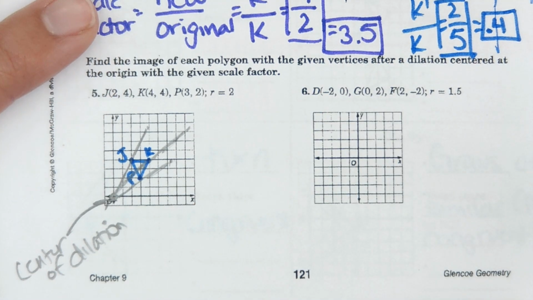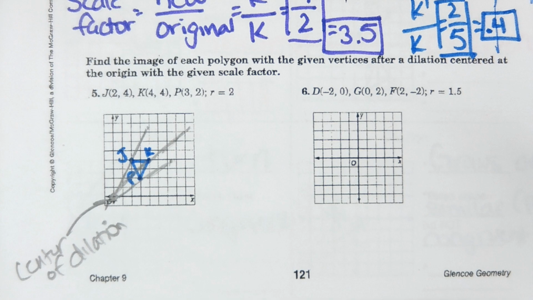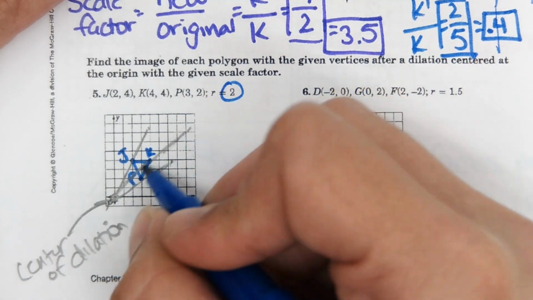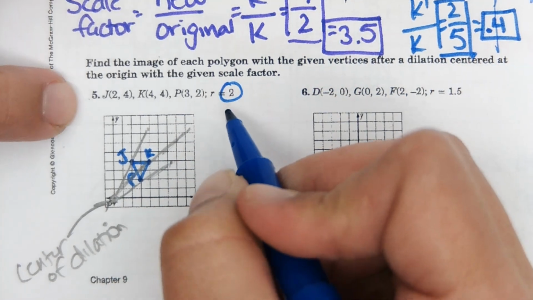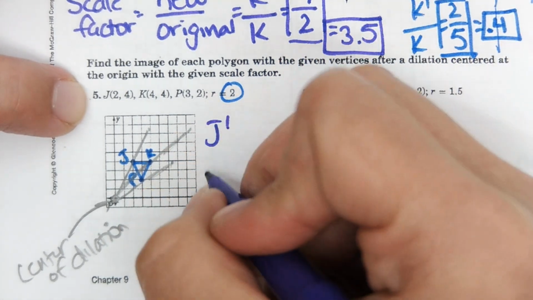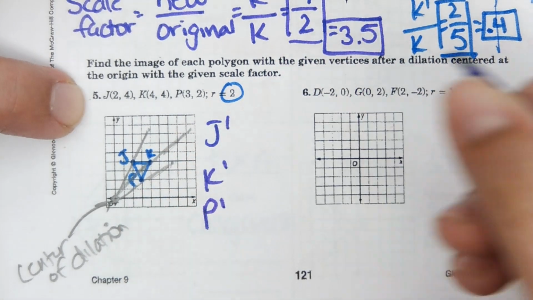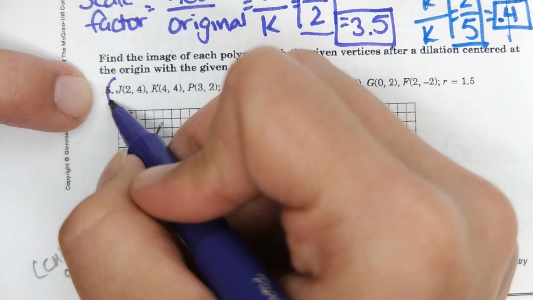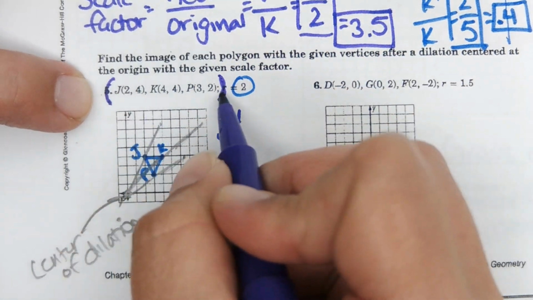There is an easier way to do it than just eyeballing it, like that's the concept, but we're going to look at the math as well. Here it says the scale factor is 2, so that's why this length is going to double. The other way to do it is to use the coordinates though. So for J prime, K prime, and P prime, since the scale factor is 2, we can actually multiply all these coordinates by 2.